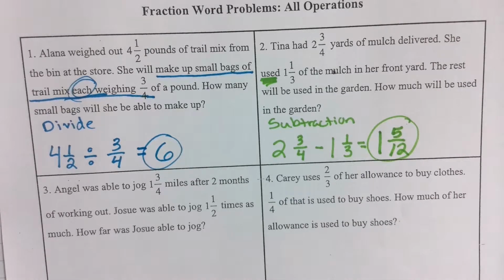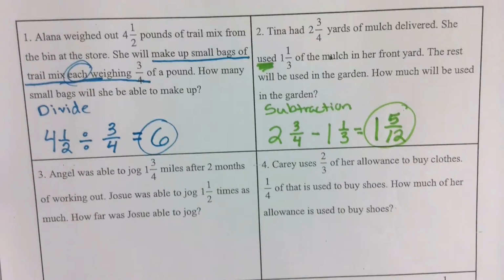All right, what about problem number 3? Angel was able to jog 1 3/4 miles after 2 months of working out. Jose was able to jog 1.5 times as much. How far did he jog?